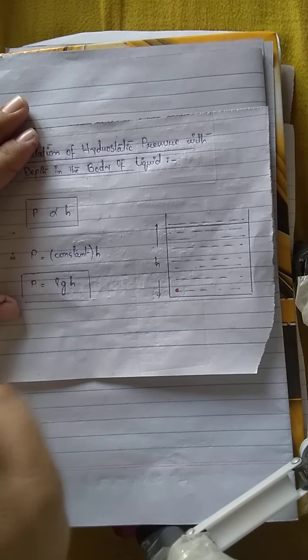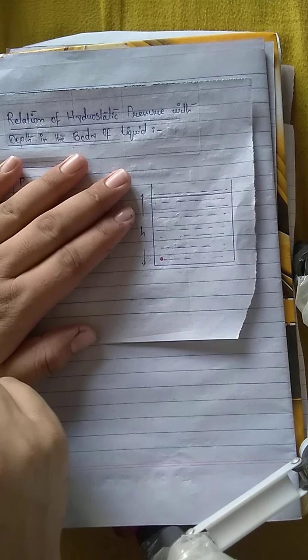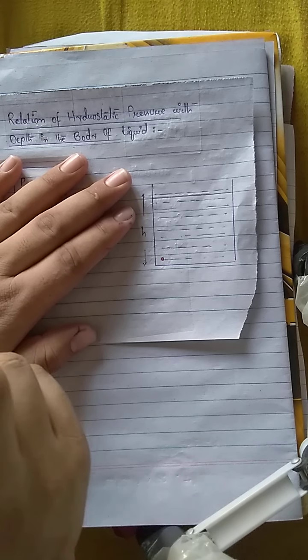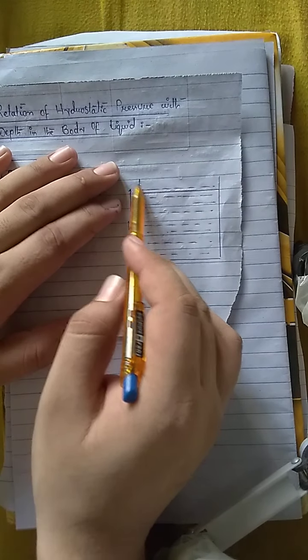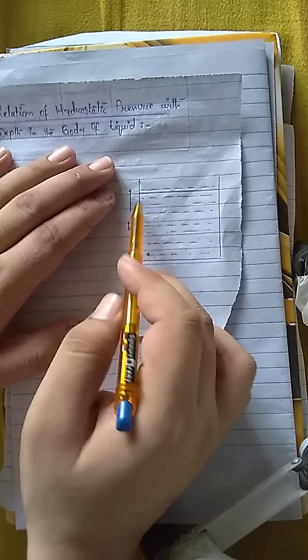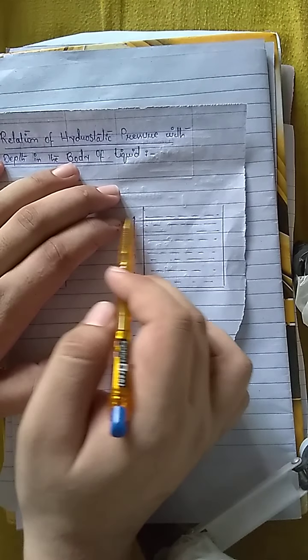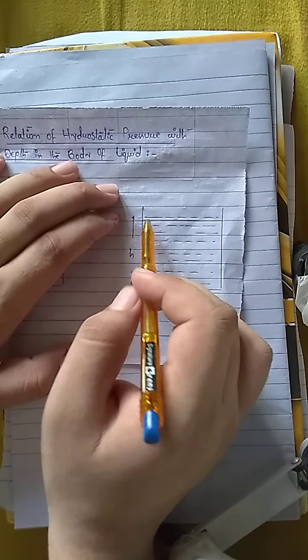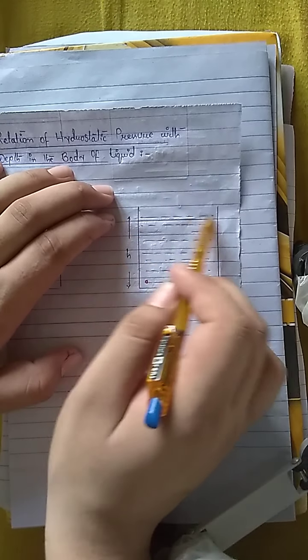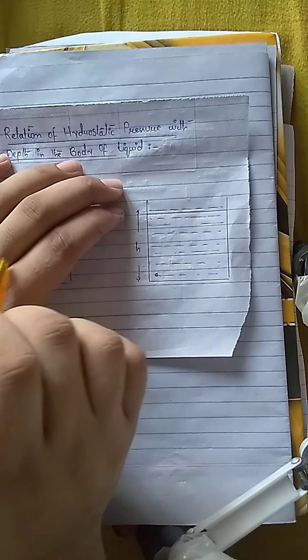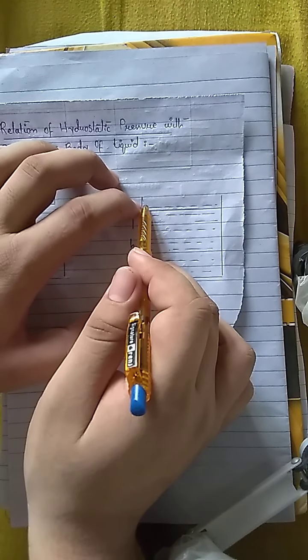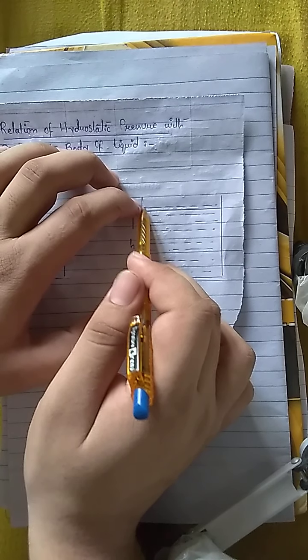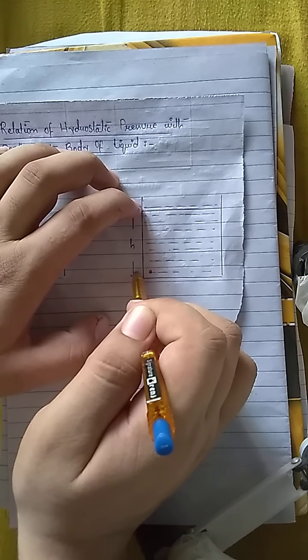Now let us discuss the relation of the hydrostatic pressure of a liquid with the depth in the body of the liquid. The point which is necessary to remember is that the height or the depth h is always measured from the free surface of the liquid. In order to calculate the hydrostatic pressure, we always measure the value of h from the surface of the liquid, and then from this point on the surface, we move down in the body of the liquid to calculate h.